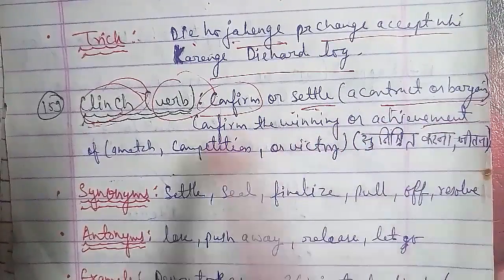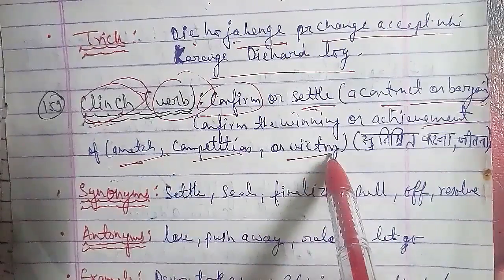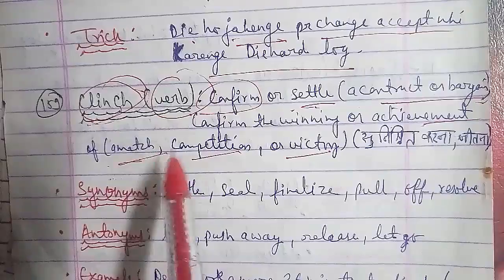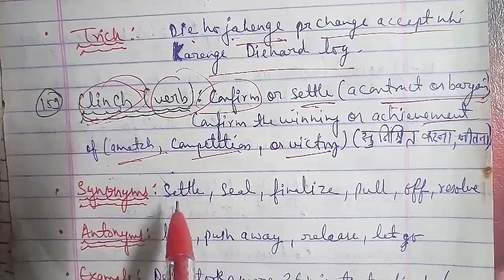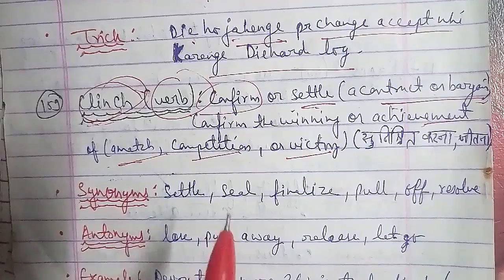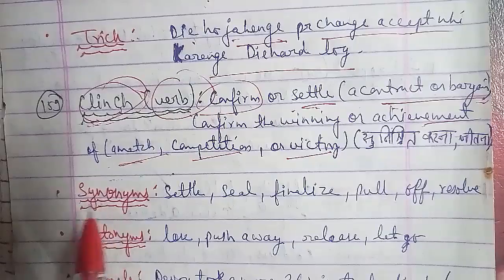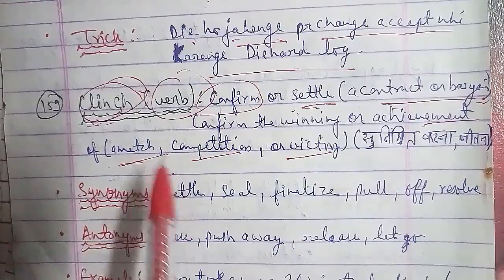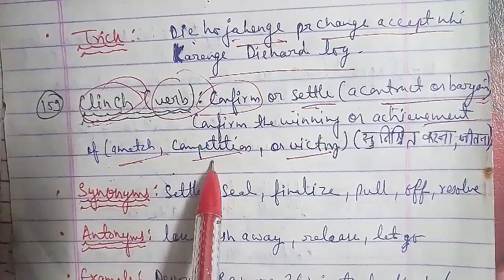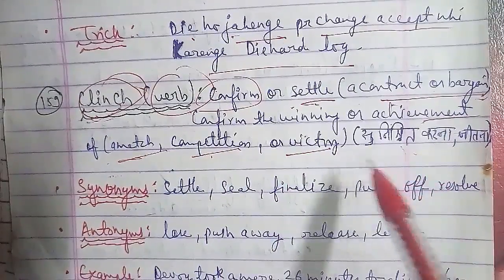Okay, basically the word clinch we are using for confirming or settling a contract, or we can bargain with some things, just like confirming the winning of an achievement. Either it could be a match, a competition, or a victory as well. In Hindi you can say that clinch meaning is सुनिश्चित करना या जीतना. Then we are using the word clinch here.